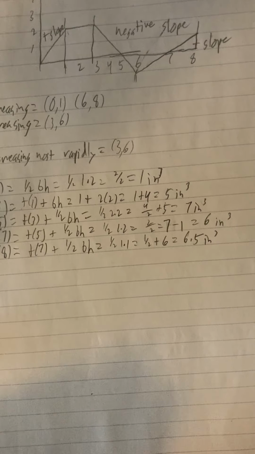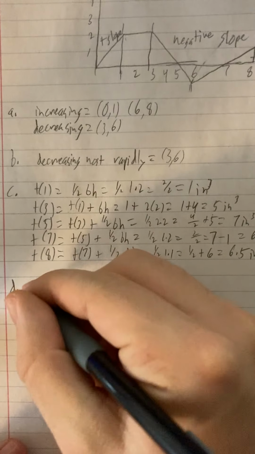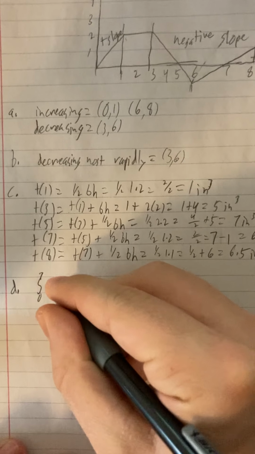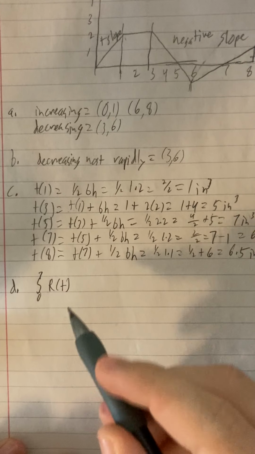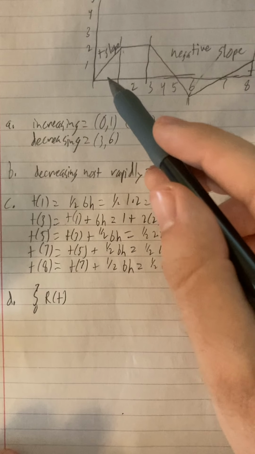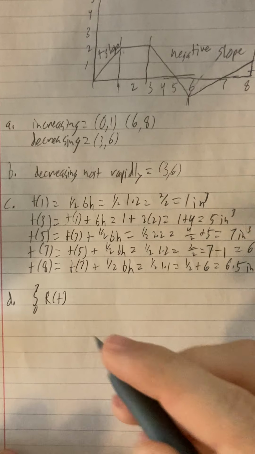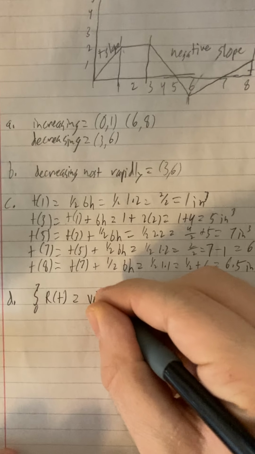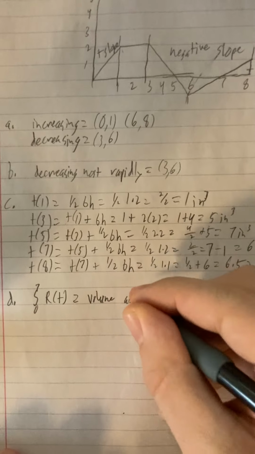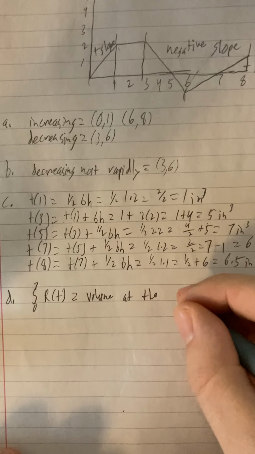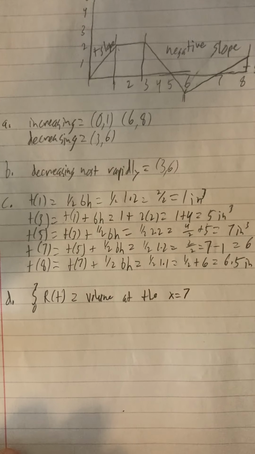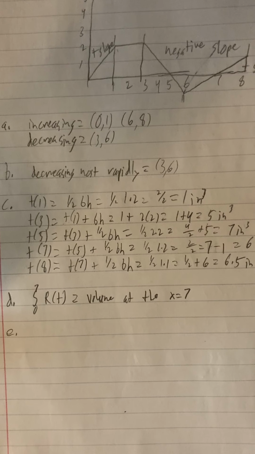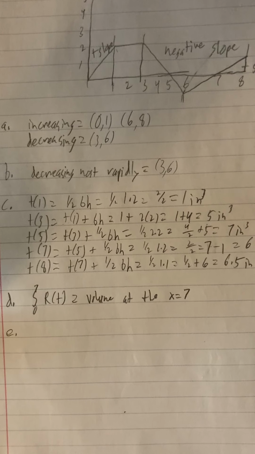So an integral of that would just be very simple. Integral from 0 to 7 of R of t. Because the line is R of t, taking the integral of that line between 0 and 7 would give us the volume at t equals 7. And then for E, it wants us to find the value of the integral you wrote for part D. In other words, find the volume of the balloon at t equals 7 seconds.